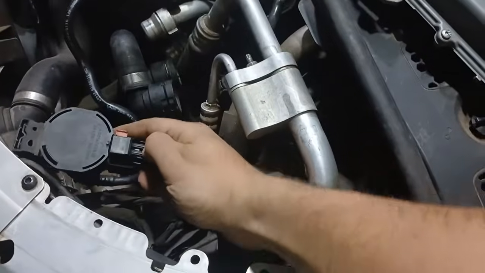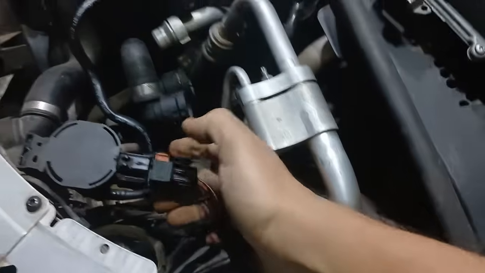Now look. This one is for evaporative. If we disconnect it and have a look again, here we are having, wait for the camera.